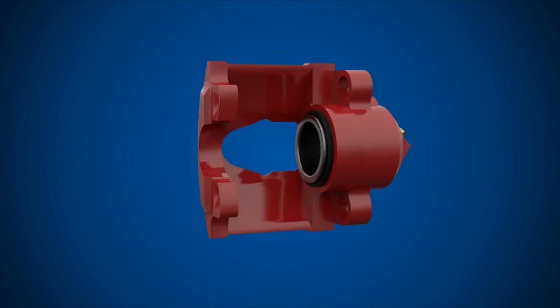When the brake pedal is pressed, pressurized hydraulic fluid pushes out the piston. When the brake pedal is released, the piston reverts back to its original position. Externally, an outer seal and dust boot protects the piston from dust and contamination.